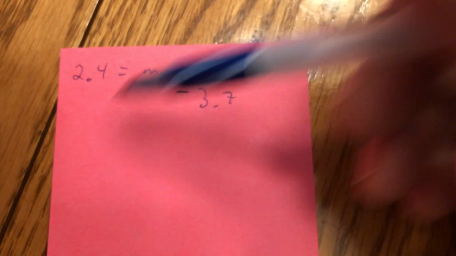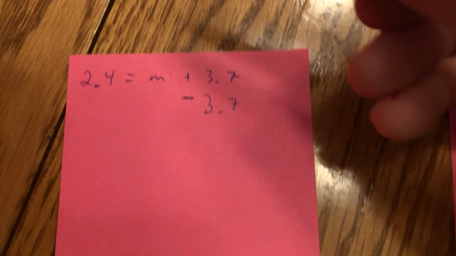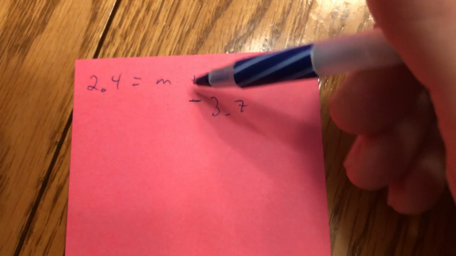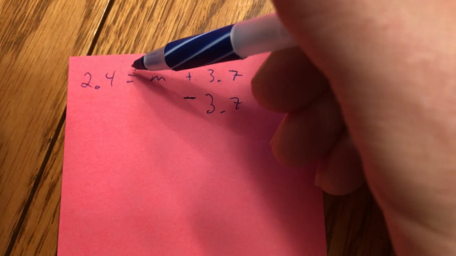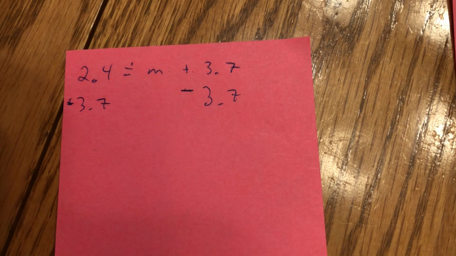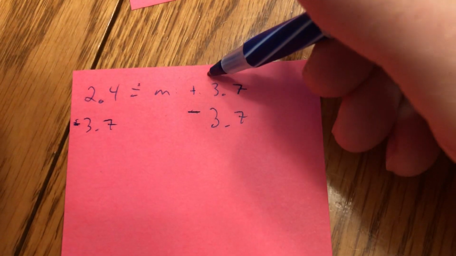Now we also have to remember what this equal sign means. It means that everything on the left side of this equation is equal to everything on the right side of the equation. So if I am subtracting 3.7 from this side, to maintain this equal, I have to go minus 3.7 over there as well. So now positive 3.7 and negative 3.7, those cancel out. M drops down, equal sign drops down.